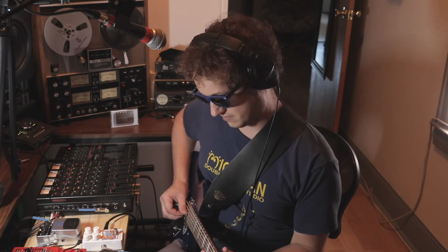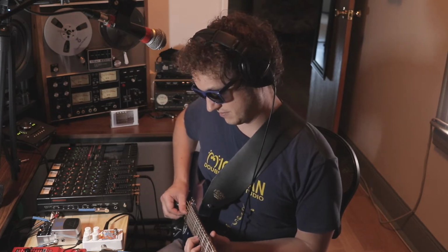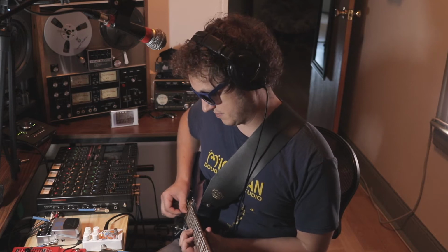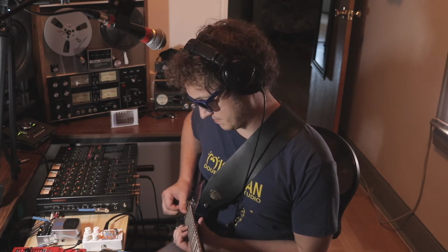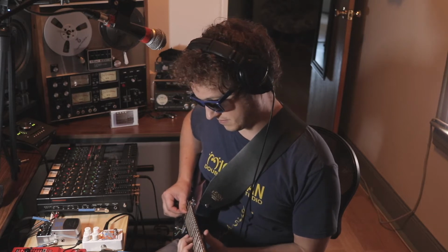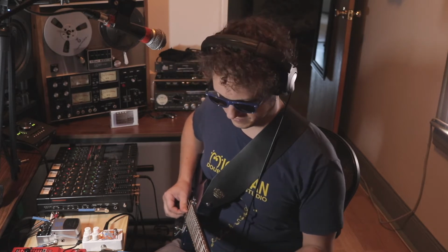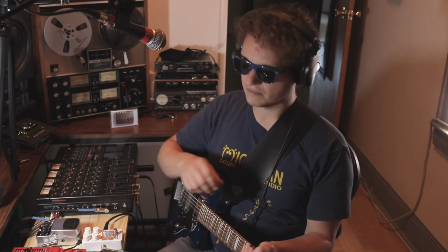Now that same thirds thing going up with the octaves sounds like this. It's clearer. It's clearer.